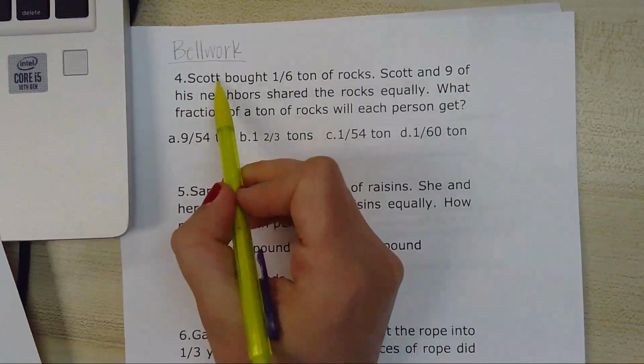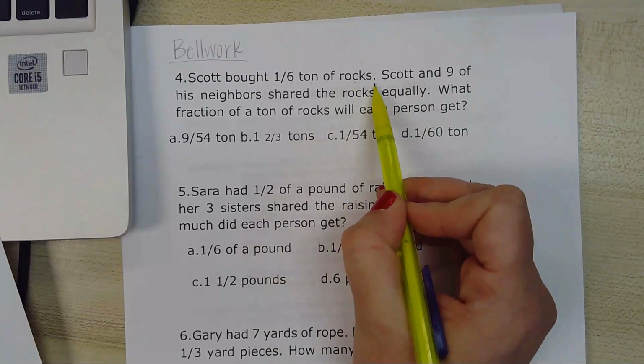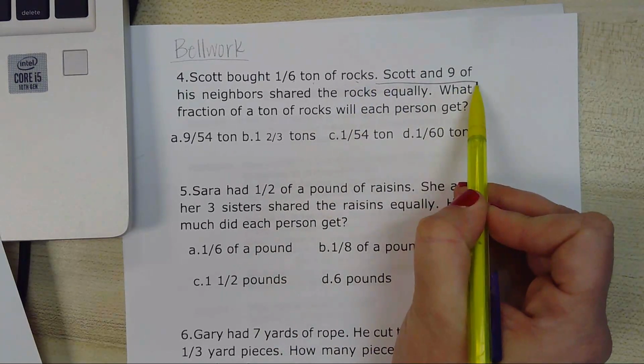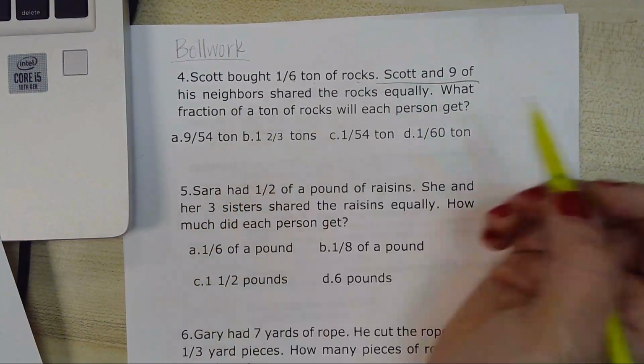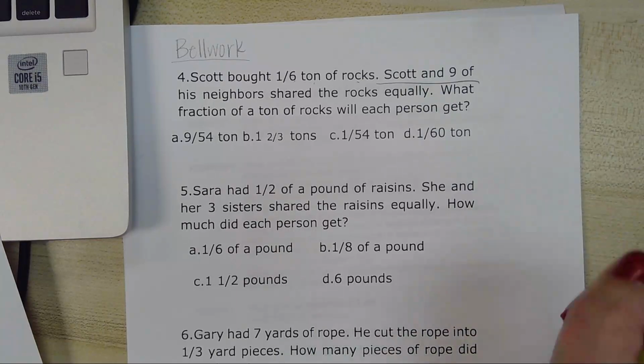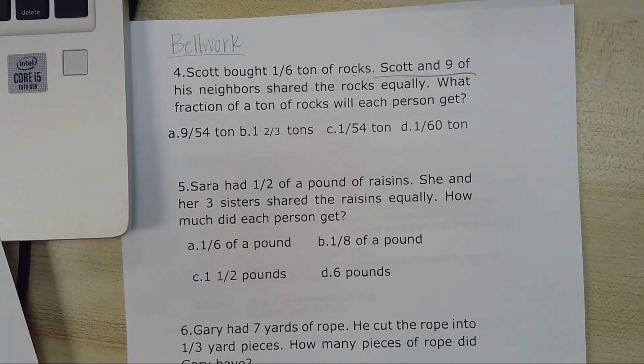It says Scott bought 1/6 ton of rocks. Scott and 9 of his neighbors shared the rocks equally. What fraction of a ton of rocks will each person get? When we're talking about dividing fractions with word problems, what did I tell you you need to first find? Your whole and your part. We need to pay attention to what? Those key words. Those key details, those key words.